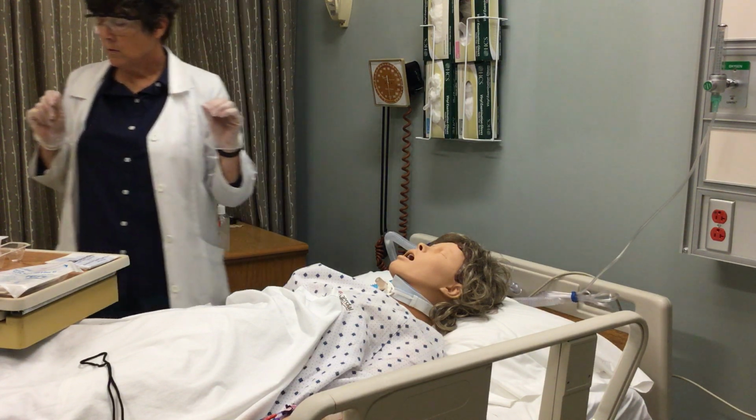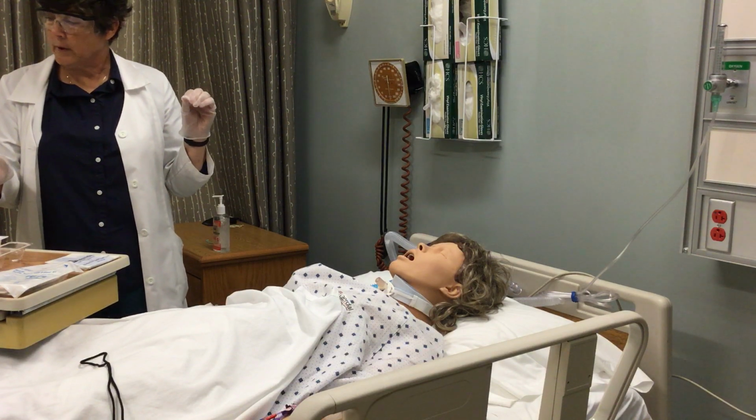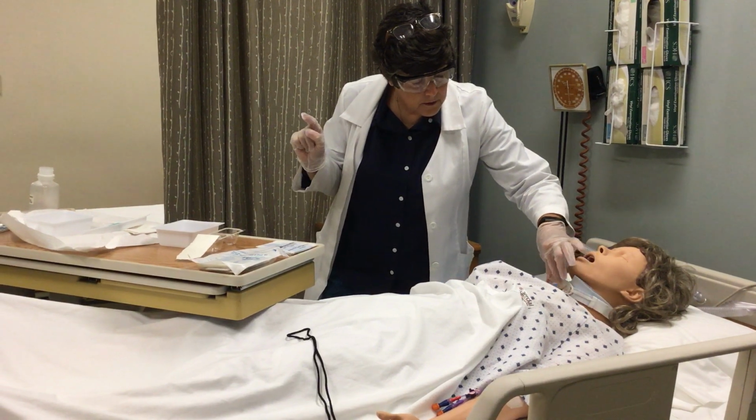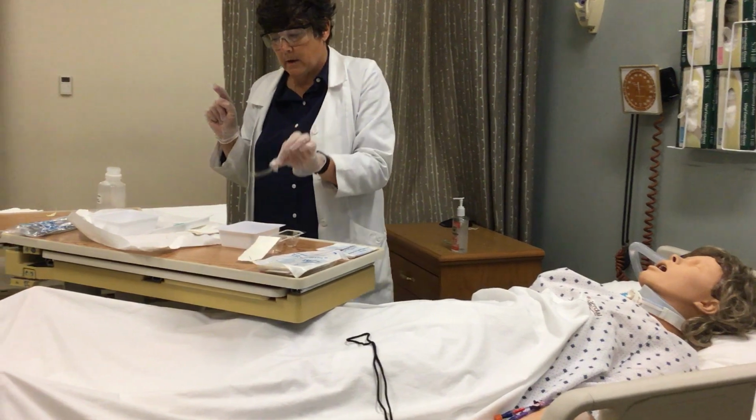So what I'm going to do for this, this is my normal saline I prepared earlier. I'm going to use my non-dominant hand, I'm going to pinch, and I'm going to drop that into that saline.